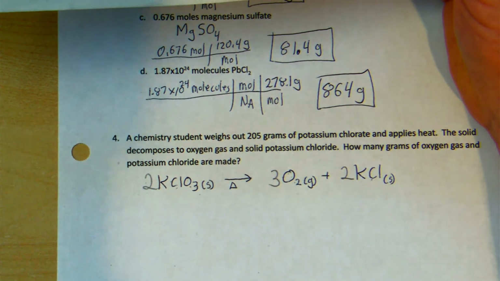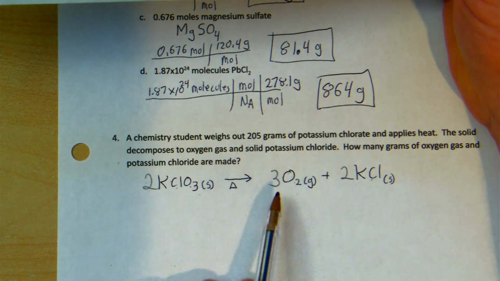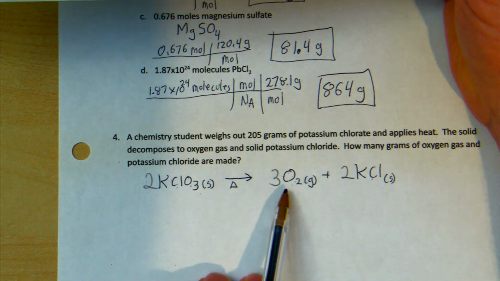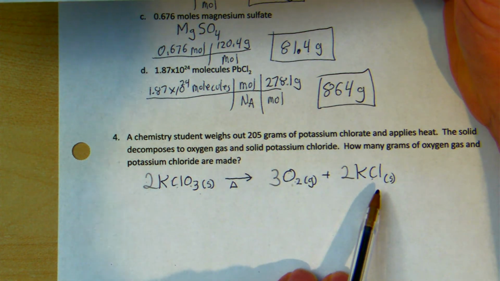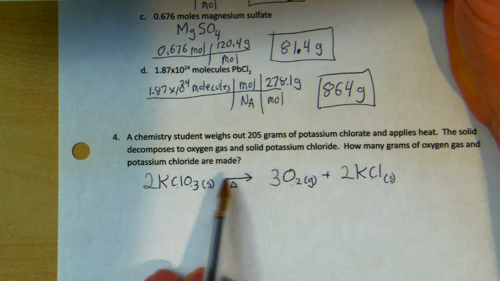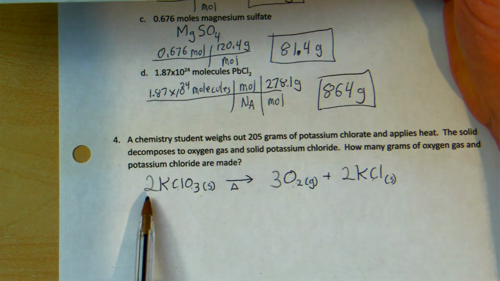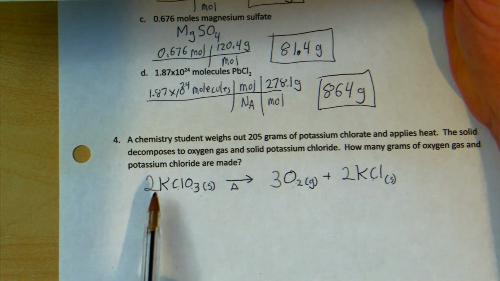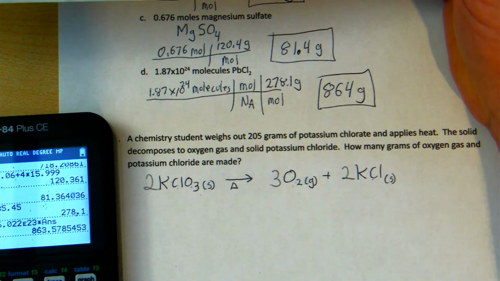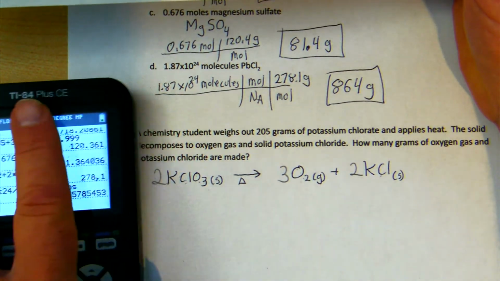As I look at this balanced chemical reaction, the coefficients are as low as they can be. I'm going to need 2 moles of this substance for every 3 moles of this substance and every 2 moles of that substance produced. So instead of calculating the gram formula mass on its own, I'm going to calculate it and then double it, because that's what I'm going to choose to use for my ratioing.